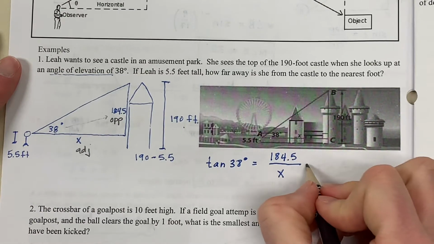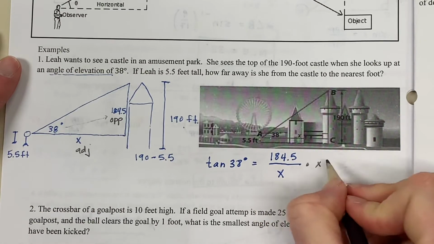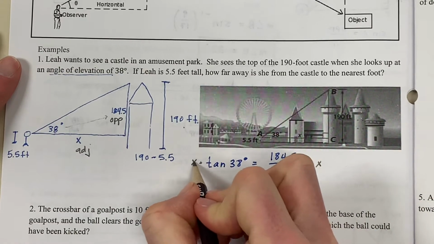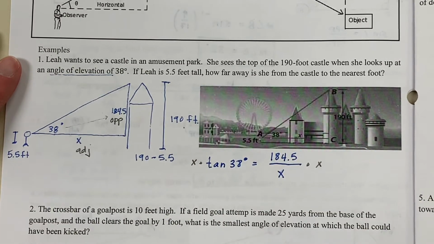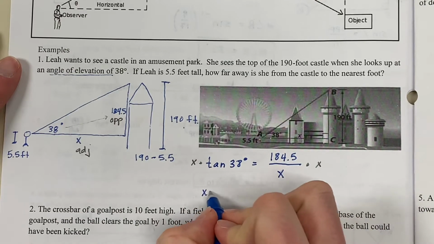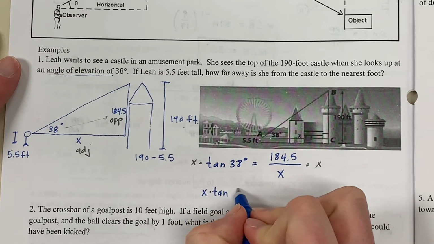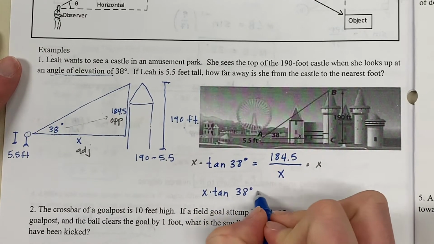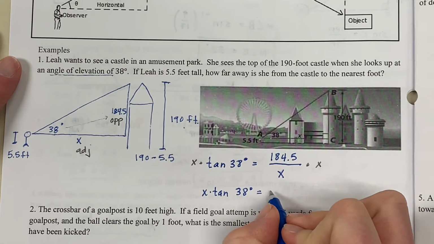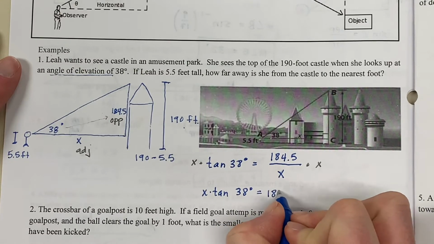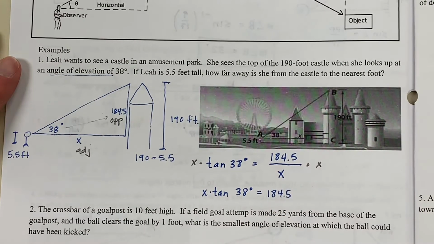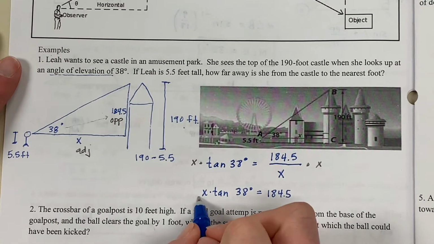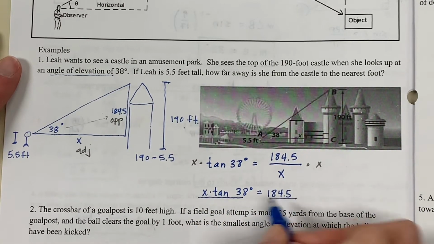The opposite of dividing by x is to multiply both sides by x. So we have x times the tangent of 38 degrees is equal to 184.5. Next, I'm going to divide both sides by tangent 38.